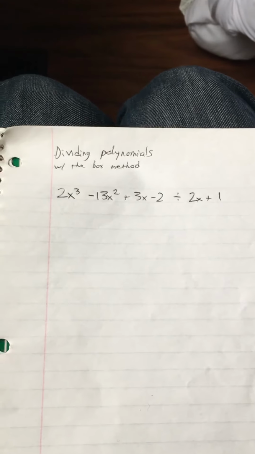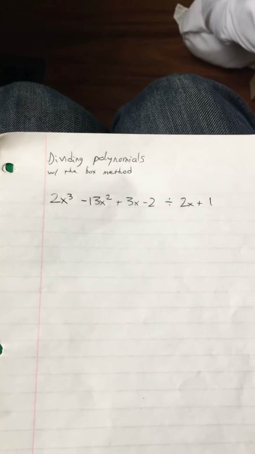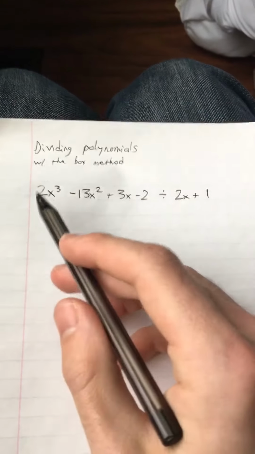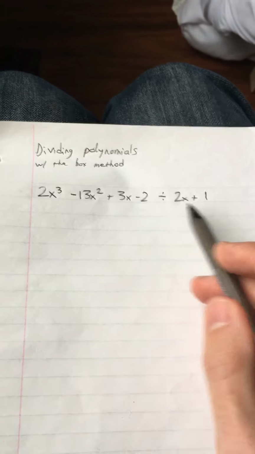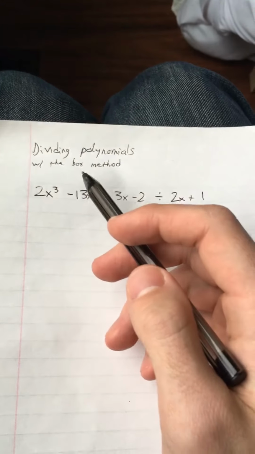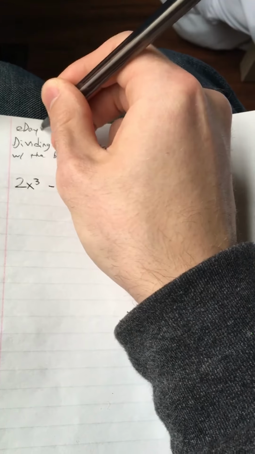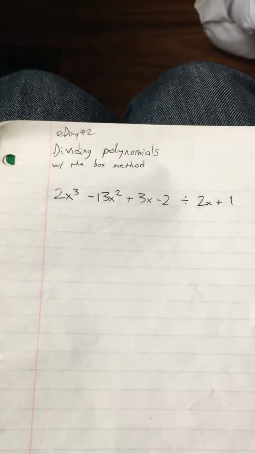But since this is an older topic from a couple months ago at least, I figured I'd do a quick review. So here's a problem I pulled off Delta Math, how to divide this 4-term polynomial by something with 2 terms. This is E-Day number 2, by the way, and it's titled using the box method for dividing polynomials.